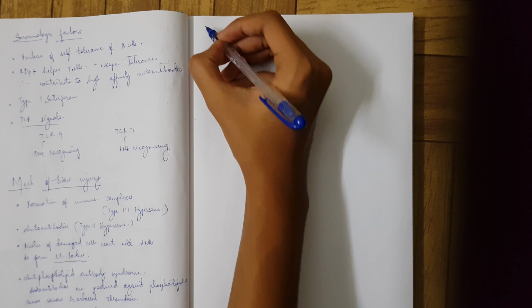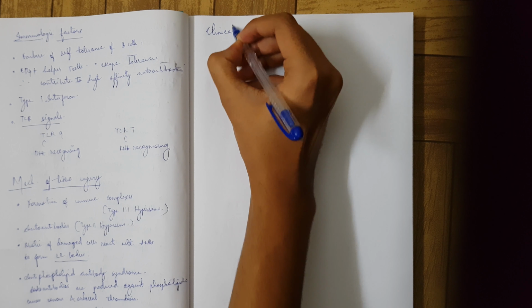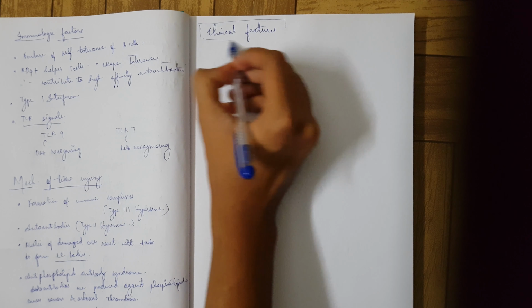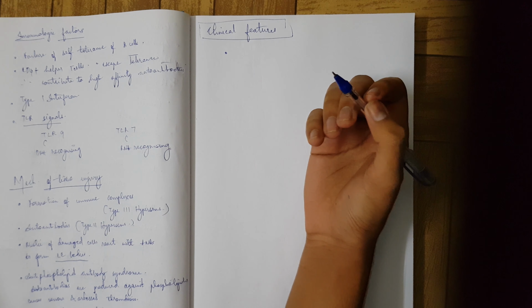Next let us look at the clinical features of SLE, systemic lupus erythematosus. Let's list down the main clinical features.